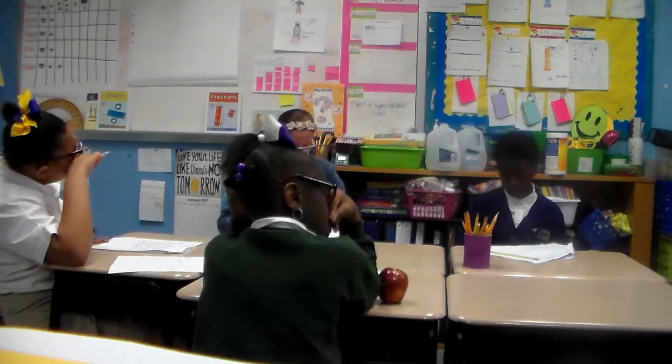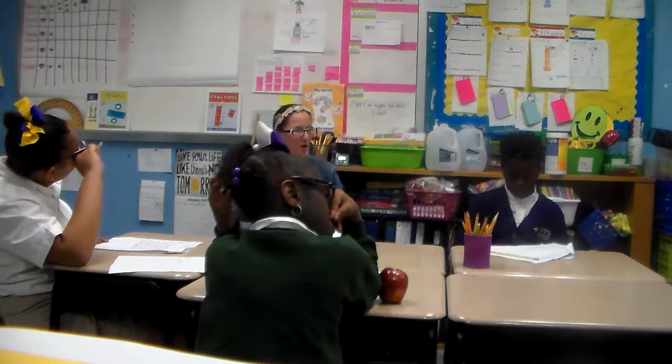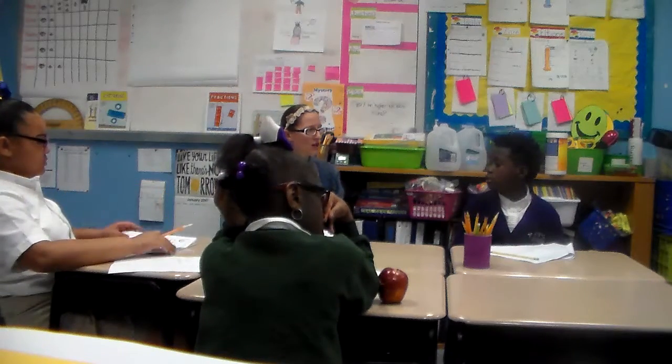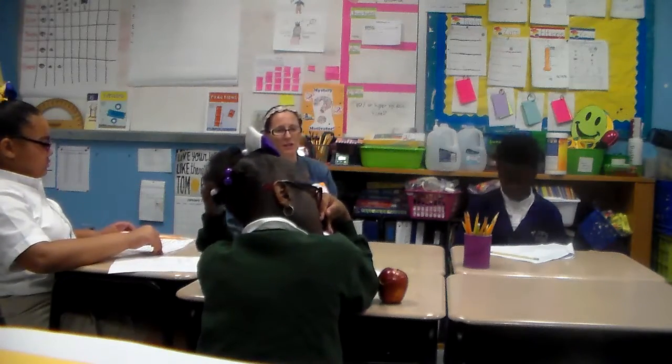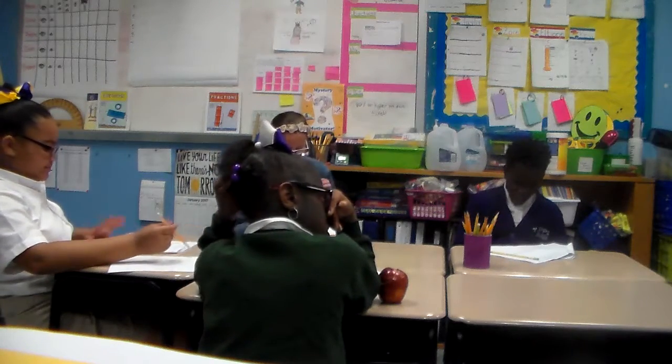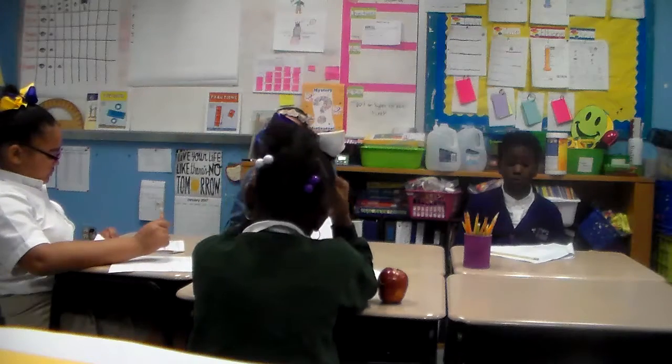If we look at the word partition, we have the word part. What kind of parts, Eltwan? Equal or unequal? Equal, because fractions are equal parts. Very good. Okay.